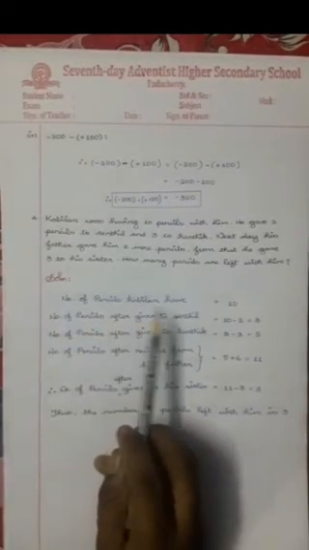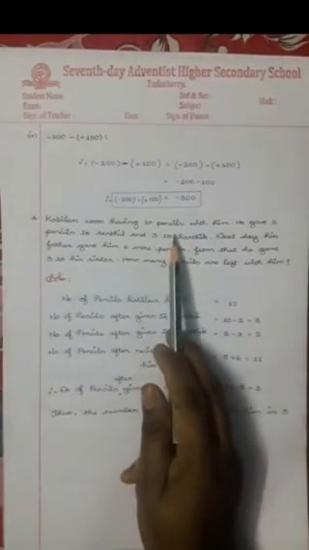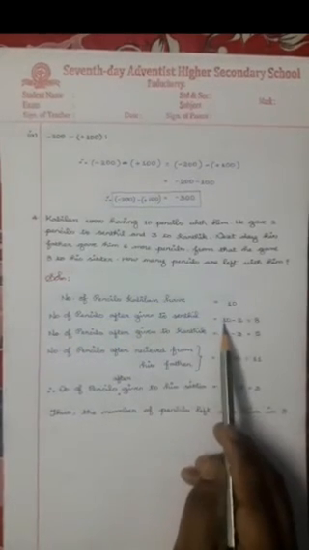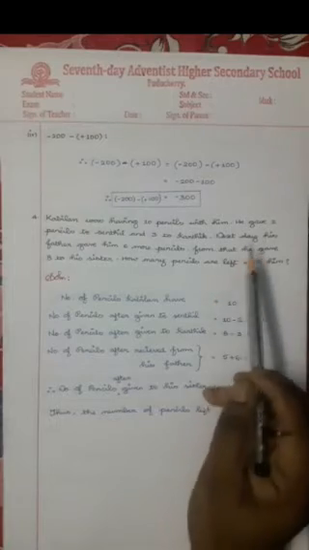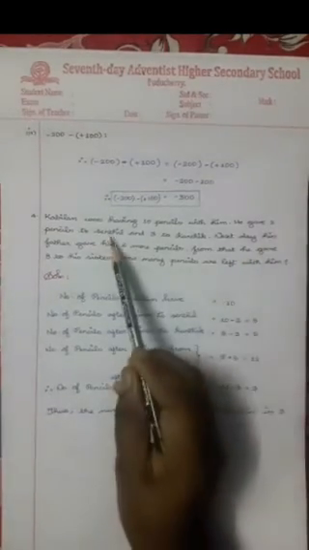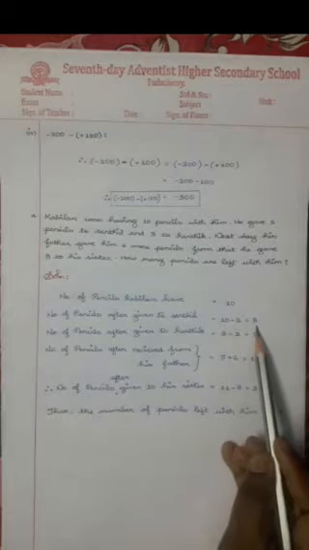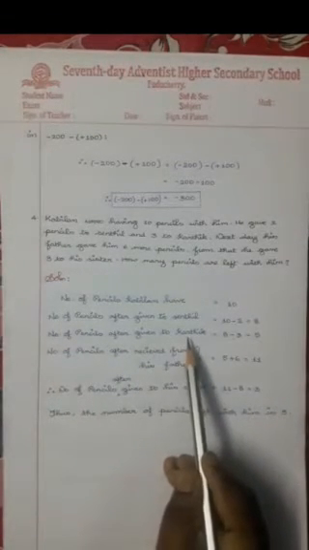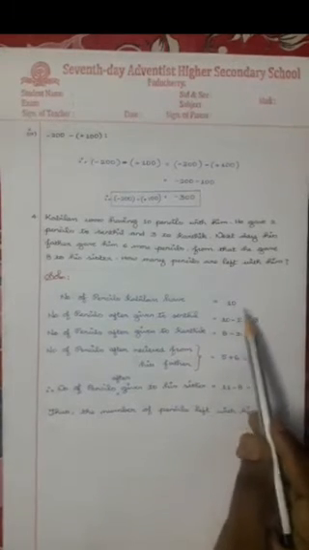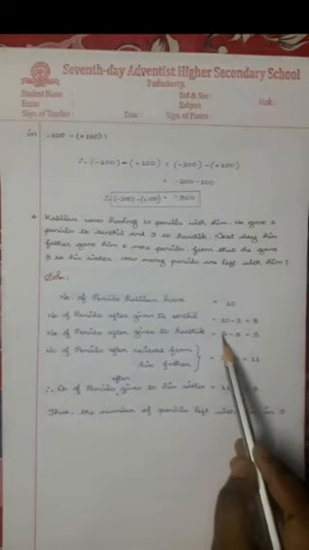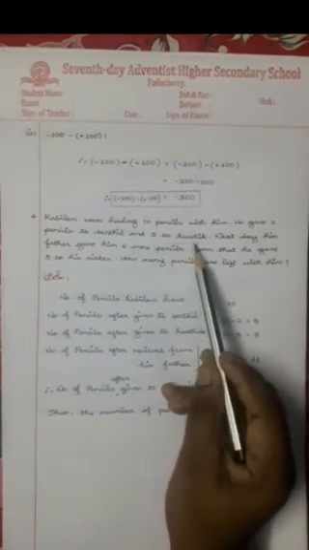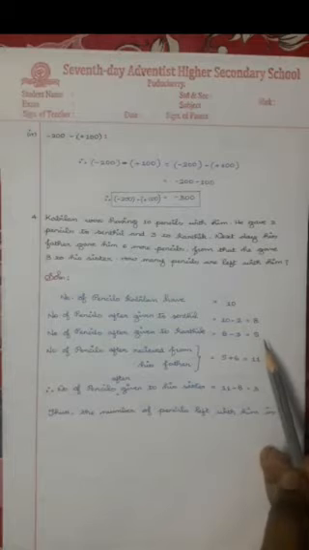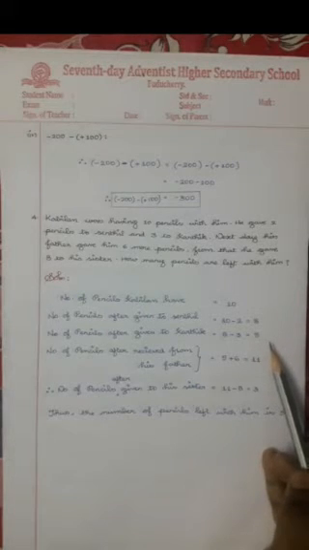Number of pencils Kabilan has: 10. Number of pencils after giving to Sendal: first he has 10, and he gives 2 to Sendal. So 10 minus 2 is 8. Number of pencils after giving to Karthik: from 10 it becomes 8. Now from 8 he gives 3 to Karthik. So 8 minus 3, now it is 5. So now in Kabilan's hand we have 5 pencils.